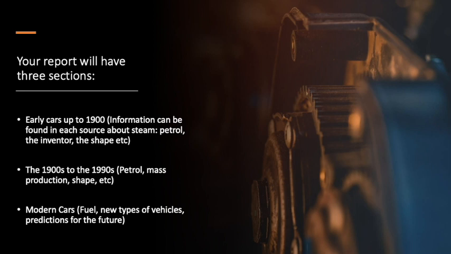Your second section is going to be about cars from the 1900s to the 1990s. And in the sources that you're going to see in this PowerPoint, you'll find information about petrol, mass production, the shape of cars and so on. For the final section of your presentation, you're going to be talking about modern cars. So you'll talk about fuel, new types of vehicles and predictions for the future.